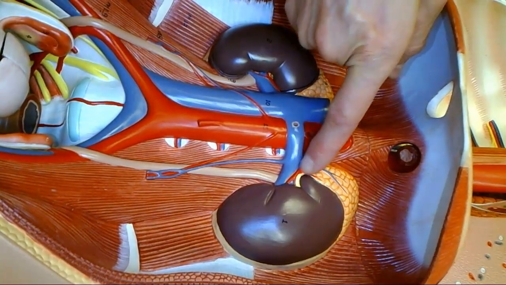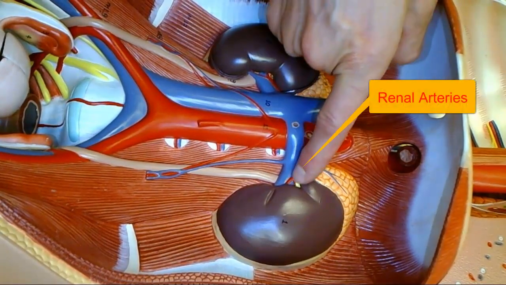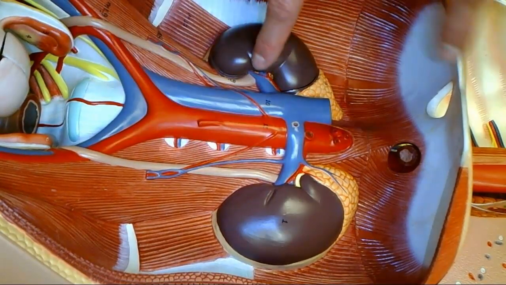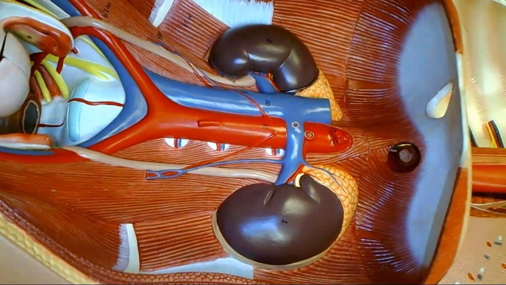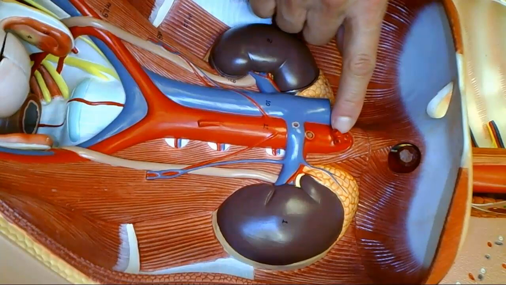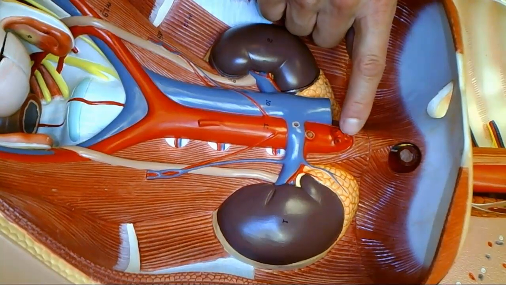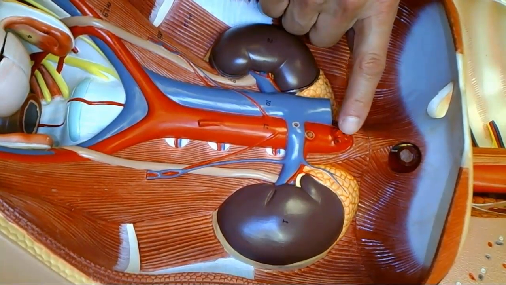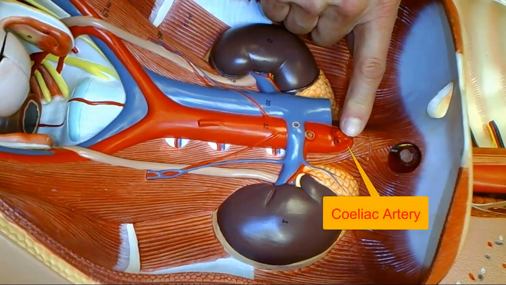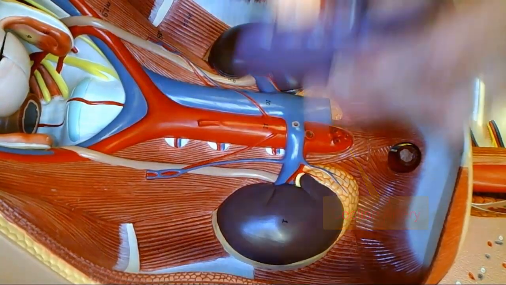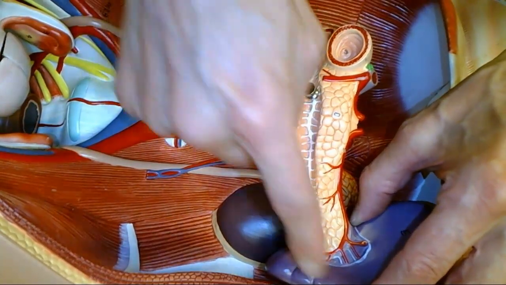So the kidneys receive blood through the renal arteries, and they're kind of behind the veins here, but they're renal arteries. The veins that come out of the kidneys are called the renal veins. Renal means having to do with kidneys. These vessels coming out of the aorta right here are the celiac. This is the celiac trunk, or the celiac arteries, and they go into the liver and the stomach and the spleen.